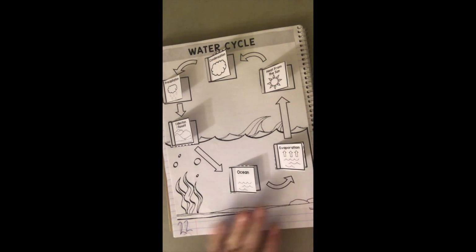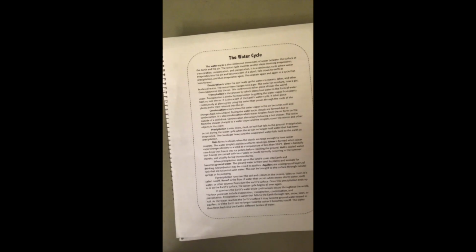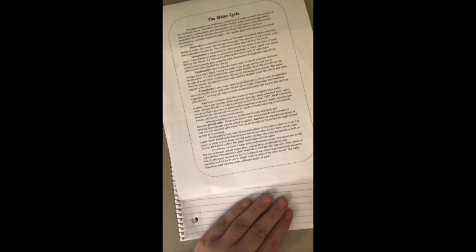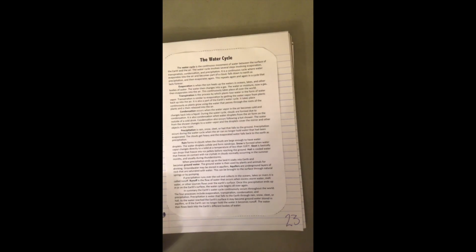Okay, we will be going on to page 23, which is our very final page. And so the last page you should have is what's called the water cycle reading. You're going to make sure you label 23. Okay, cut it all out, glue it down.